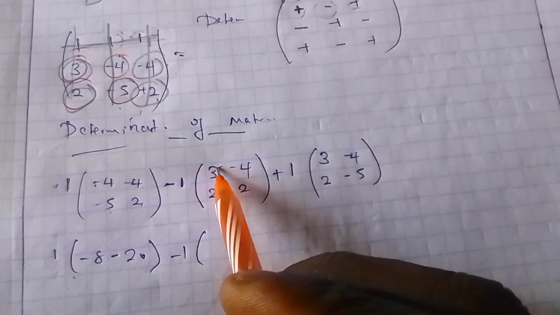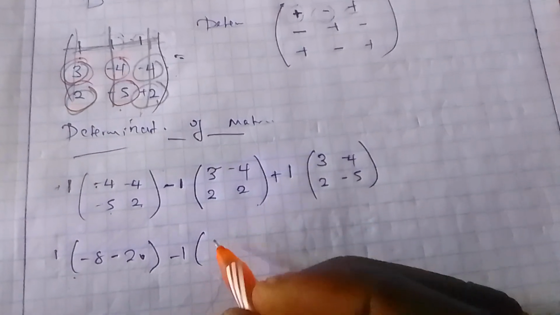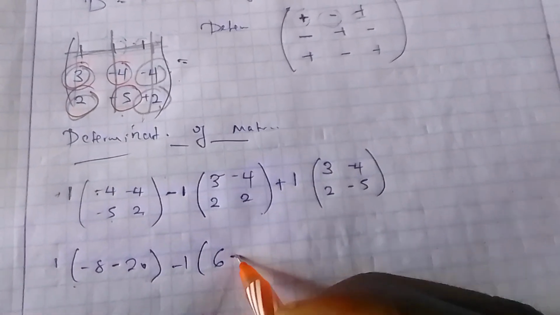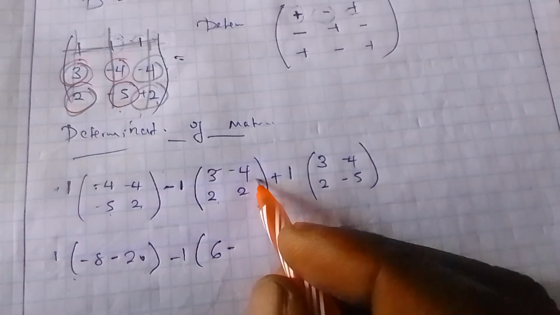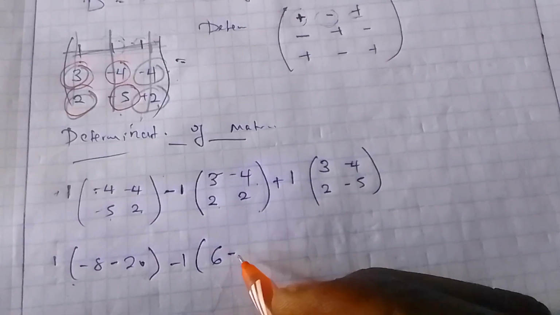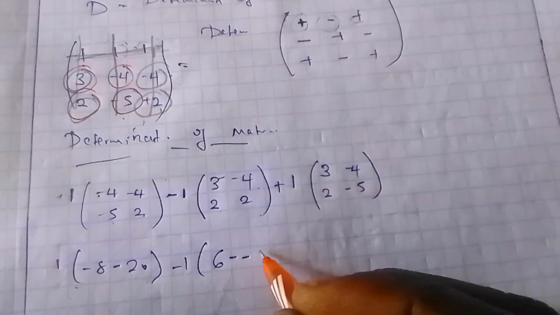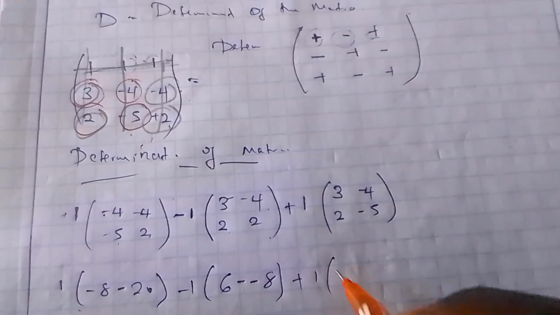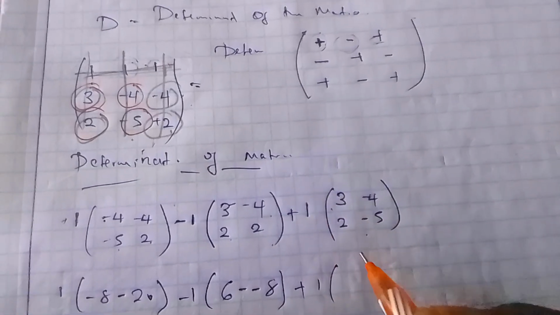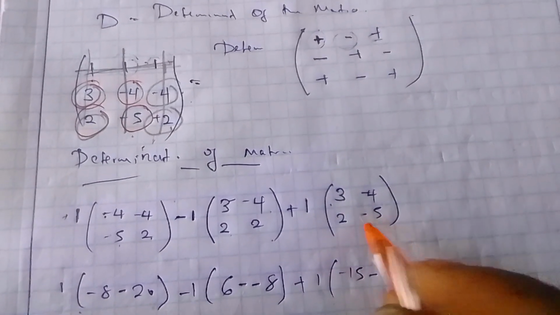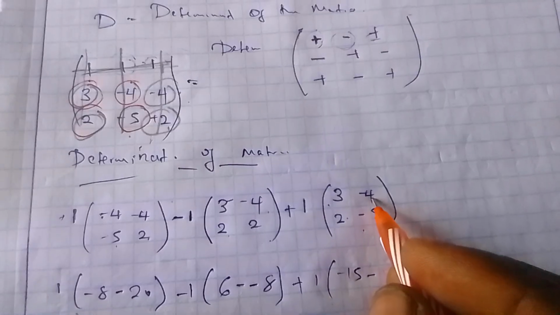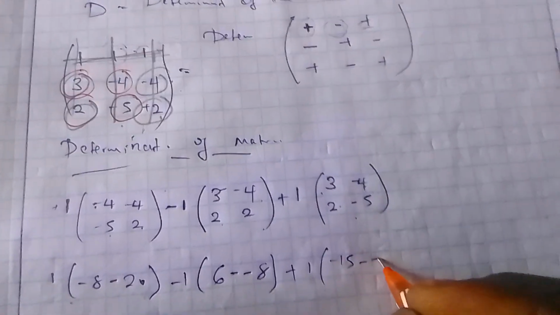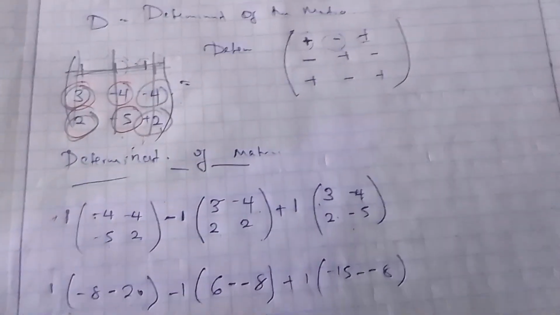Then 3 multiplied by 2 is 6, minus 2 multiplied by -4 is -8, plus 1. 3 multiplied by -5 is -15, minus 2 multiplied by -4 is -8.